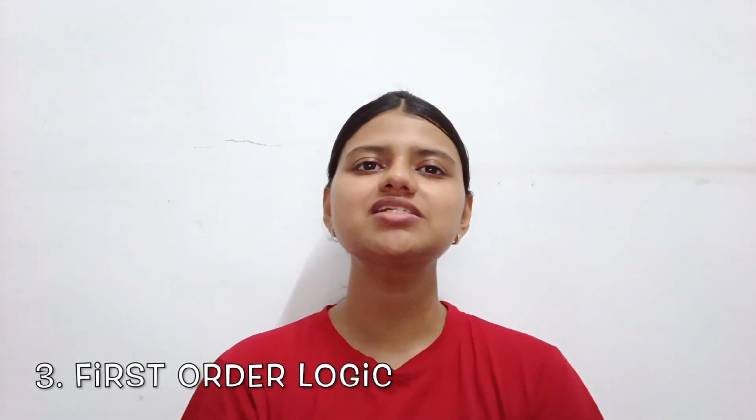Now let's look at the final logic, which is the most relevant and most commonly found amongst all programming languages, which is called first order logic. So to talk about that, we are going to look at models of FOL. Let's first recollect the usage of the term model. We use the term model in place of possible world.